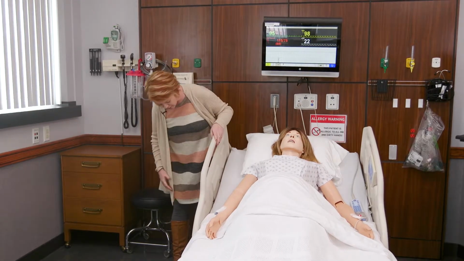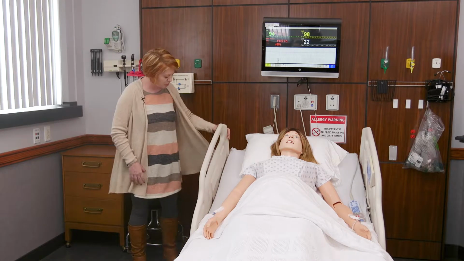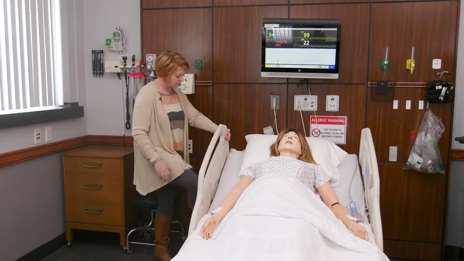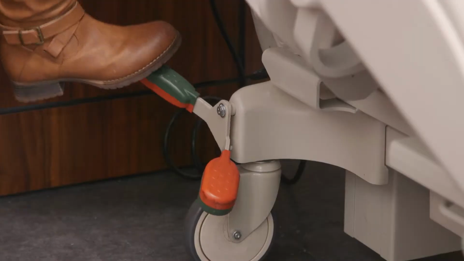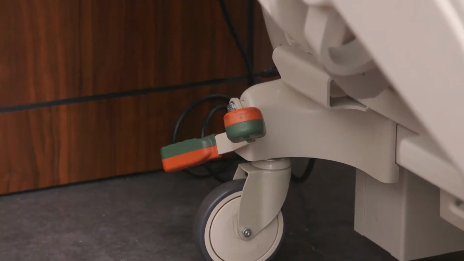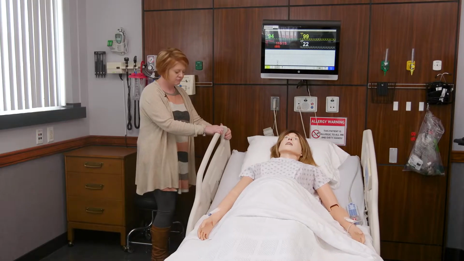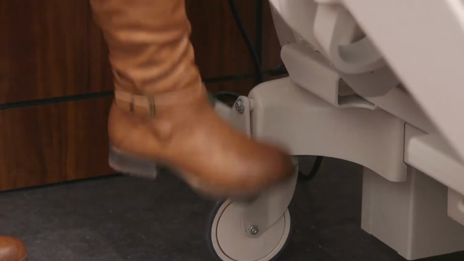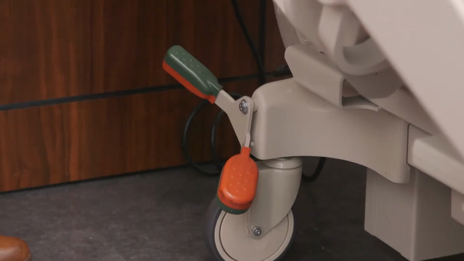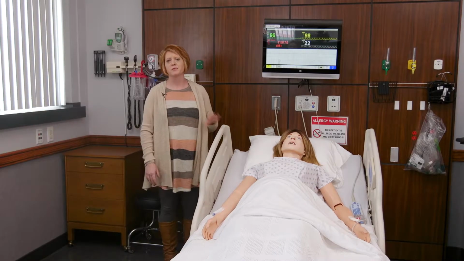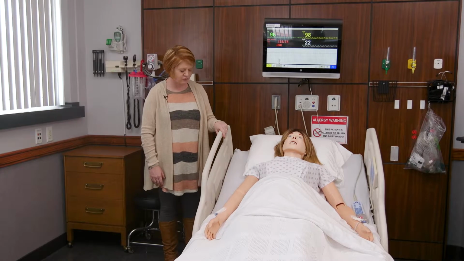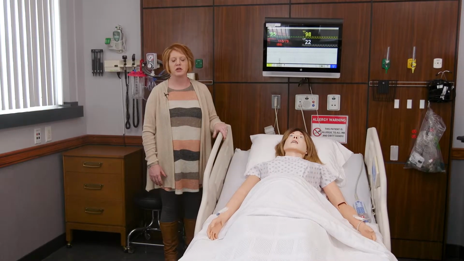And then to lock or unlock the bed, there are an orange button and a green button. The green button unlocks the bed so that you can move your patient around as needed. And then the orange button locks the bed back into place. The alarm will sound, don't panic. It'll go off as soon as you lock the bed back, for your patient's safety.